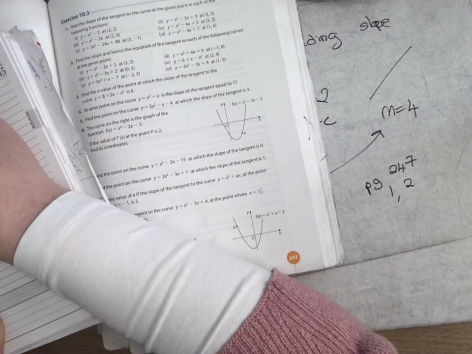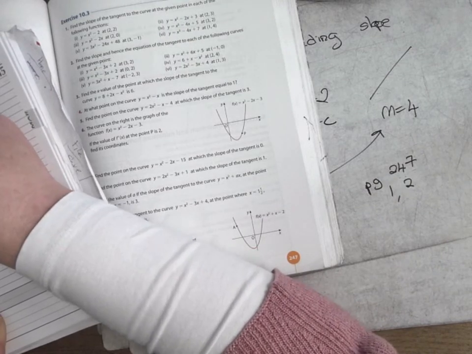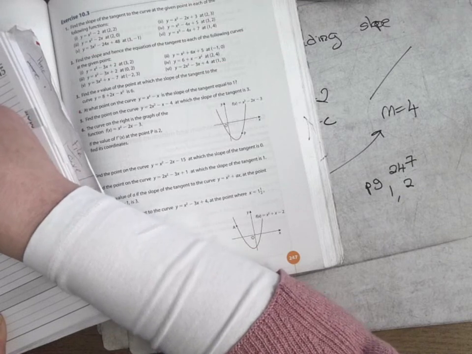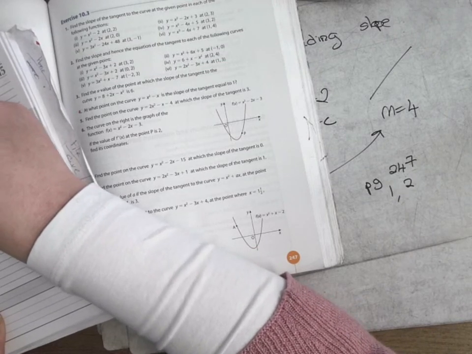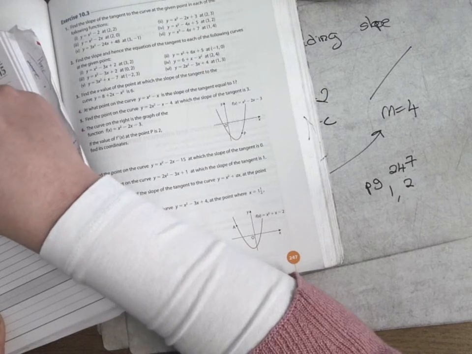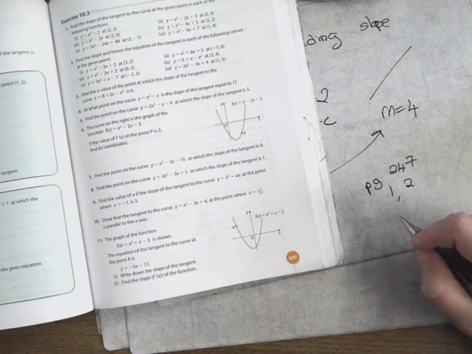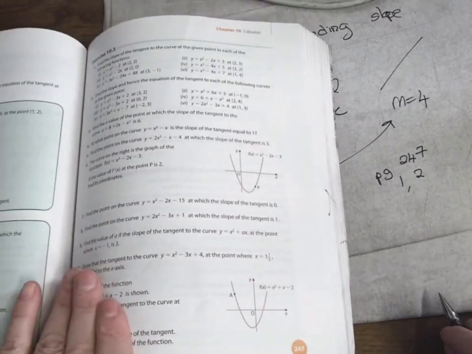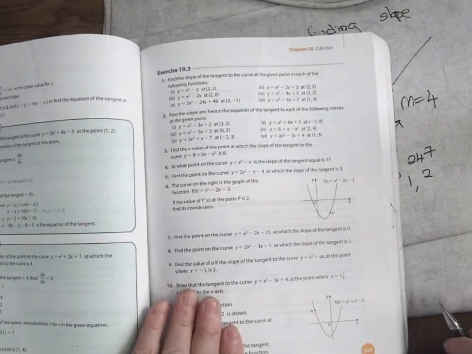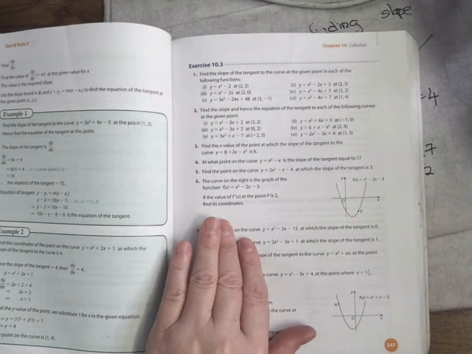Yes, pictures. This is page 247, 1 and 2. Okay? So, are you ready for me to stick it up here? Do you want a photo or will I just put it up here?